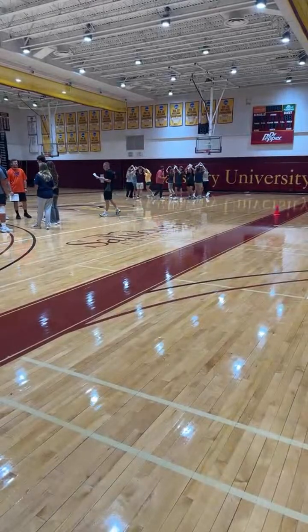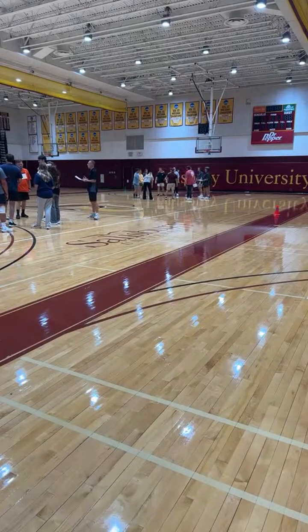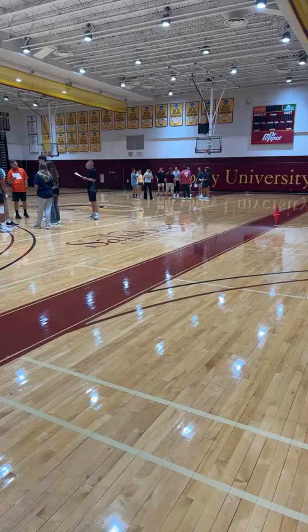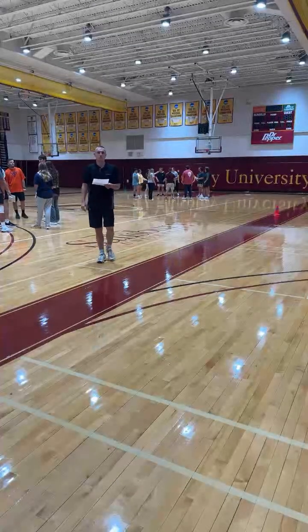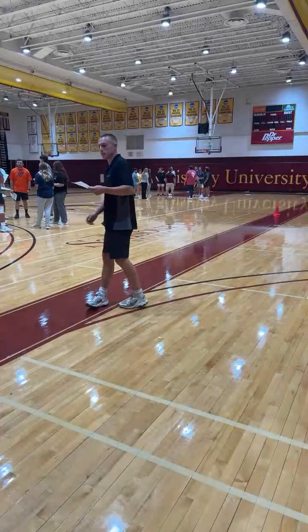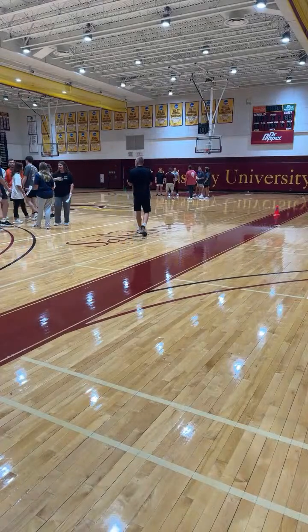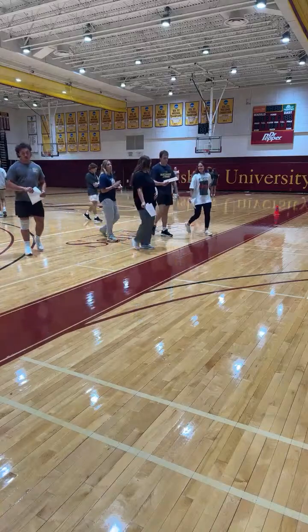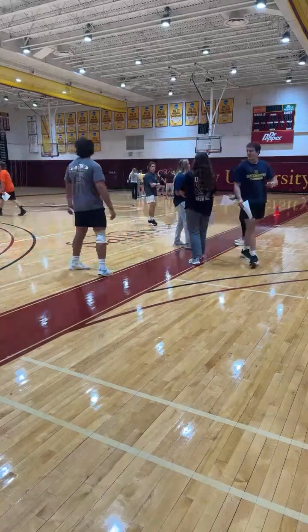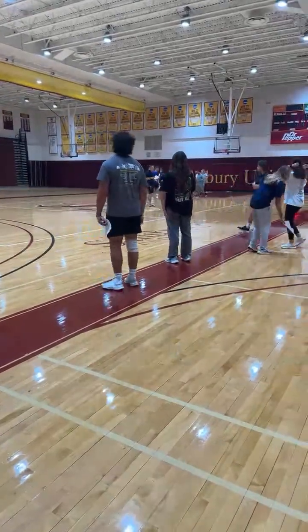Also, some other things to keep in mind, you can be in a circle. So if you want to pick between being in a circle, a line, or scattered around. All right, we have about 5 more minutes to practice.